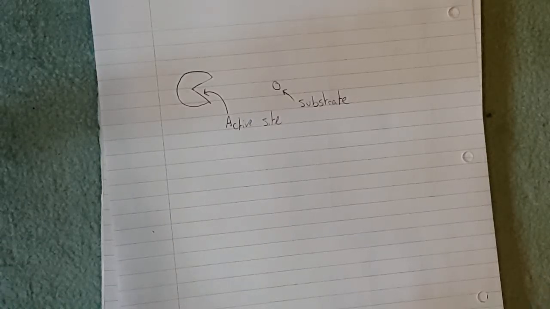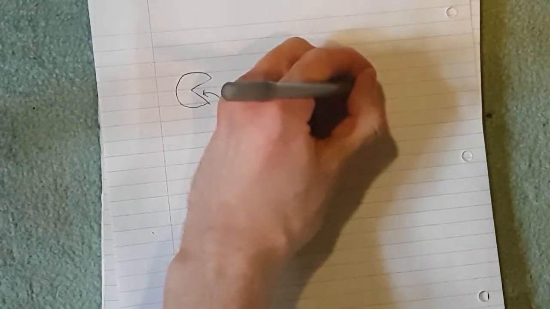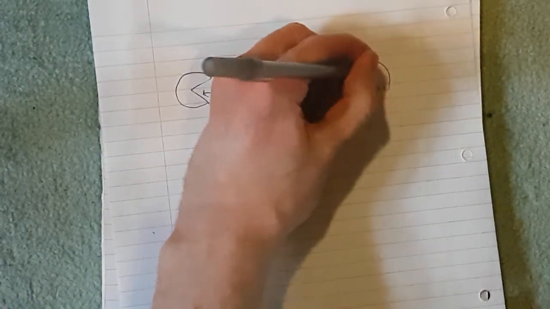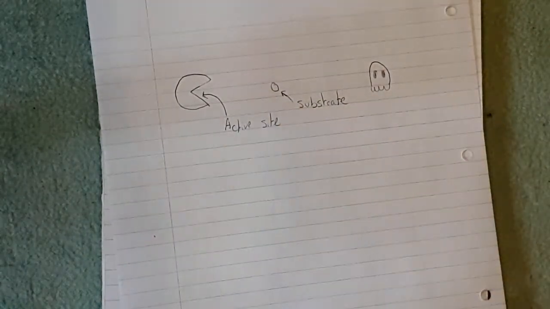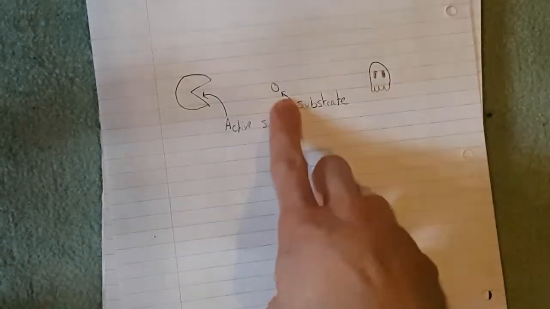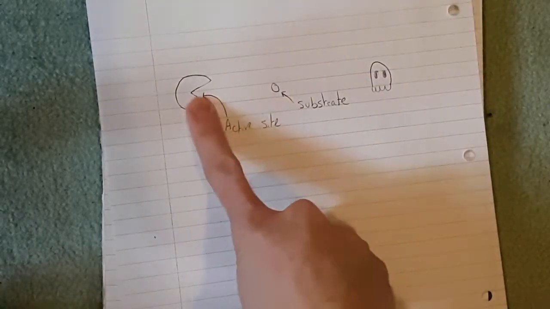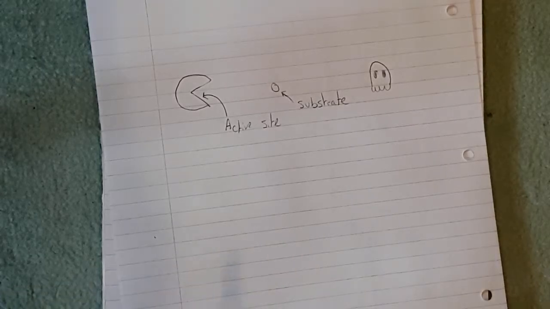But the active site is very, very, very specific to whatever it is that the enzyme will break down. If something comes along that doesn't fit inside the active site, then the enzyme can't break it down. So unless Pac-Man eats a special power pellet, he can't break down ghosts. He can't eat the ghosts. So here's Pinky. Pac-Man can't break it down. Pinky doesn't fit inside the active site. The power pellet does, so that will fit in there and the enzyme will break it down, but a substrate that doesn't fit inside the active site because it's not the correct shape won't get broken down.